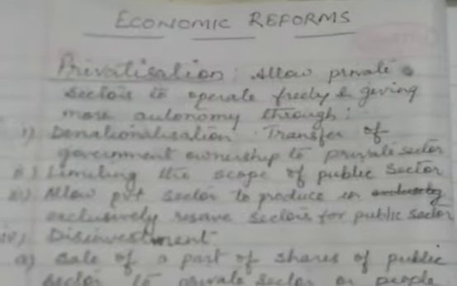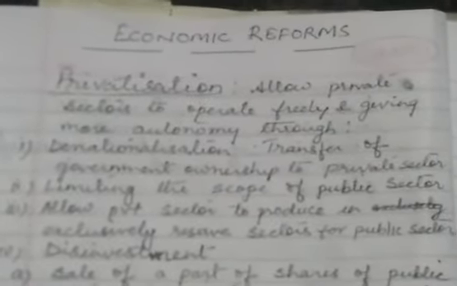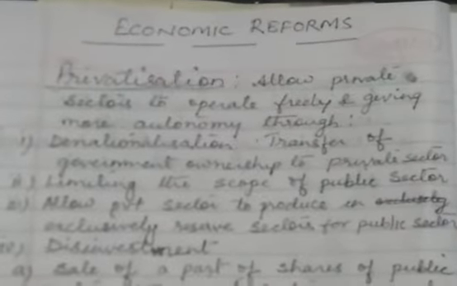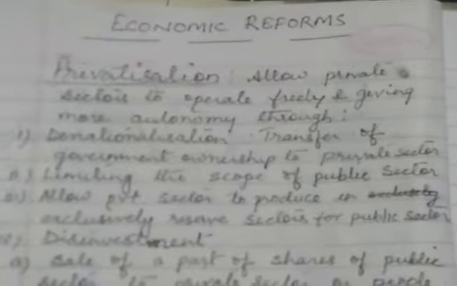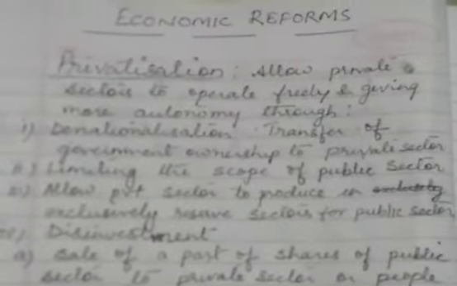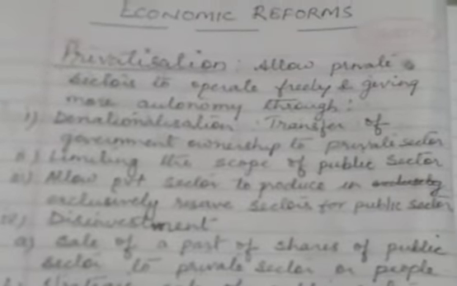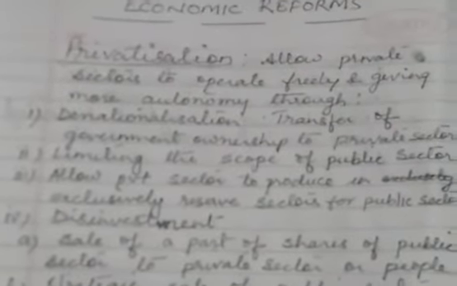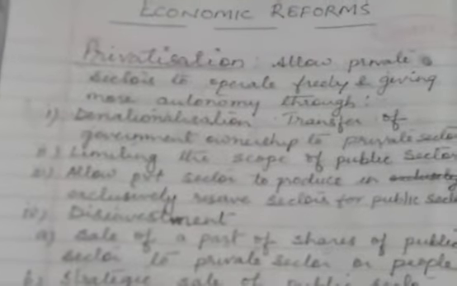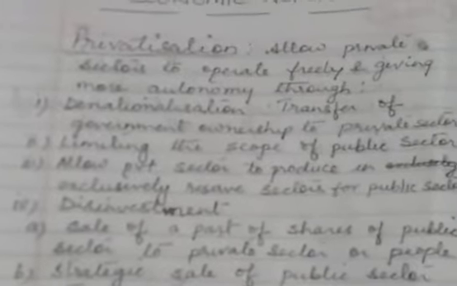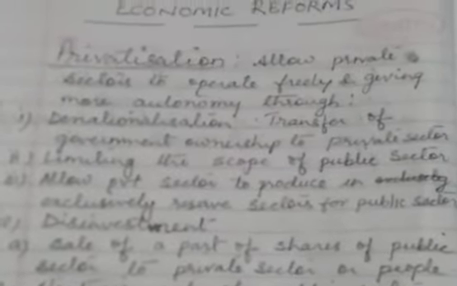The next reform introduced under the new economic policy was privatization. So, what is privatization? Allowing the private sectors to operate in the sectors which were earlier restricted, or you can say to give an autonomy to work in any sector to them. So this was carried out by denationalizing the sectors, that is transfer of government ownership to the private.